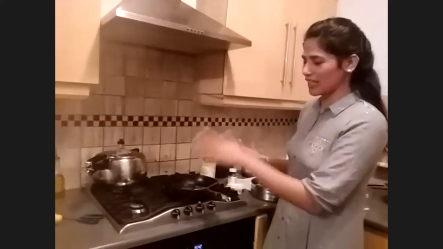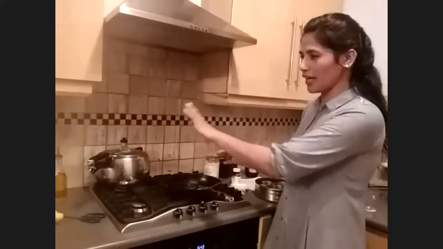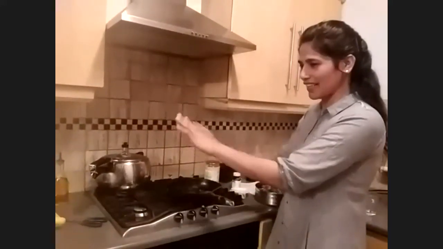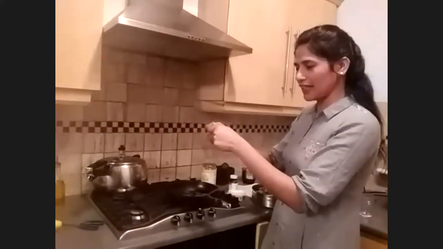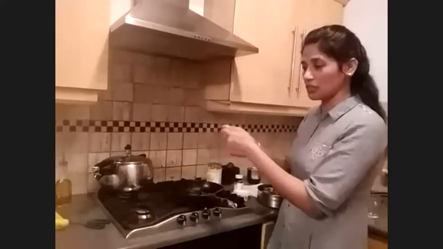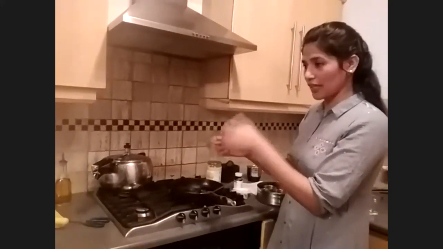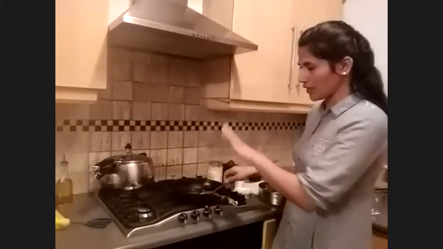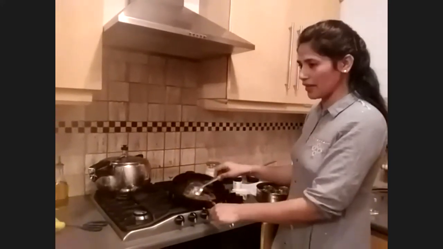So it's the 3 whistles. I turn the heat off now. You don't have to force it, don't have to do anything. Leave it alone, and all the steam will be released. Then you can easily lift the handle. If you try to open it, it will resist. That's the mistake that we make. If it's resisting, don't open it. Just leave it alone. My spices are ready to mix into it.